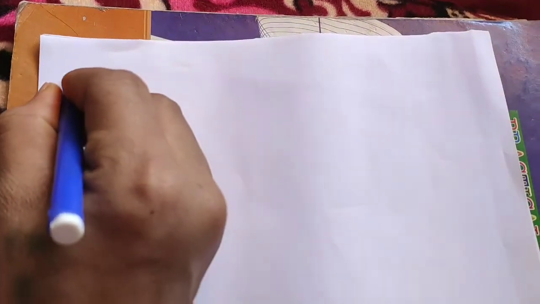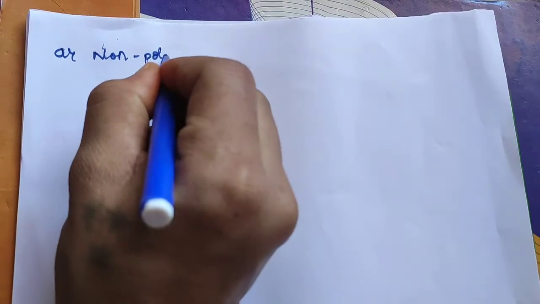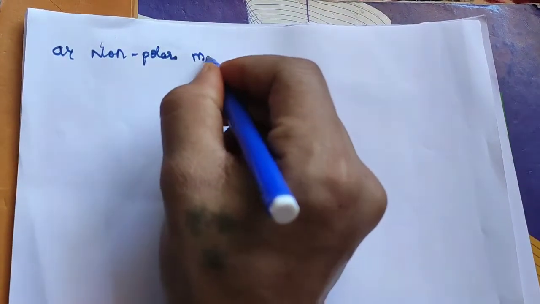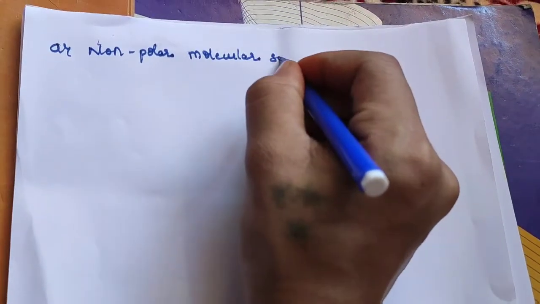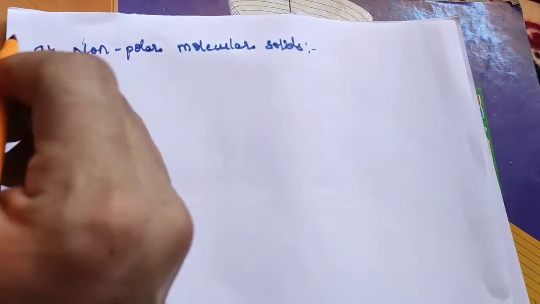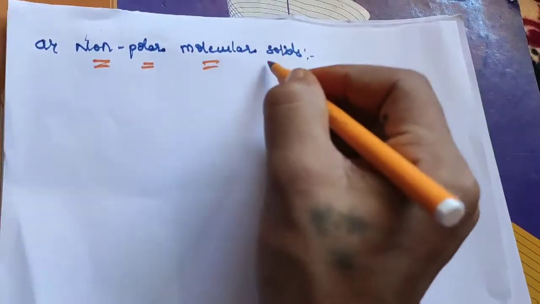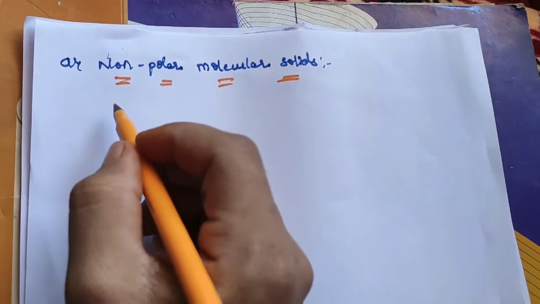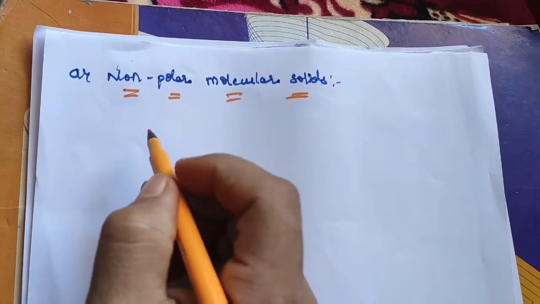The first category is nonpolar molecular solids. Let us see which type of atoms or molecules are involved.